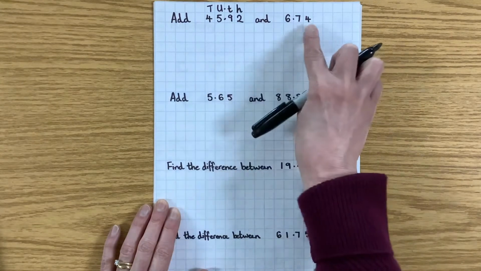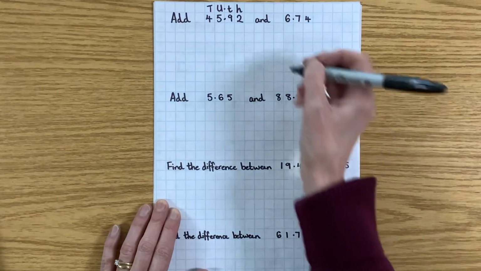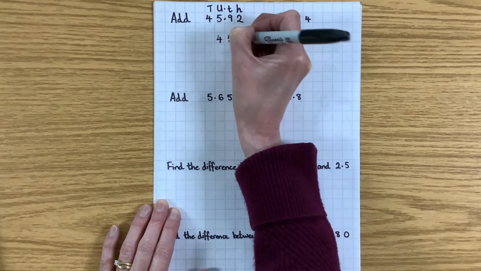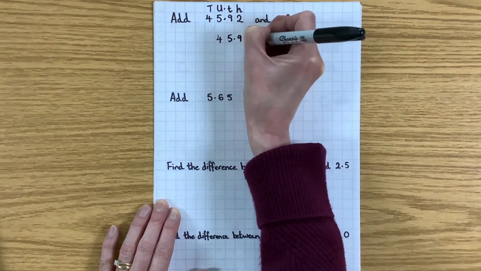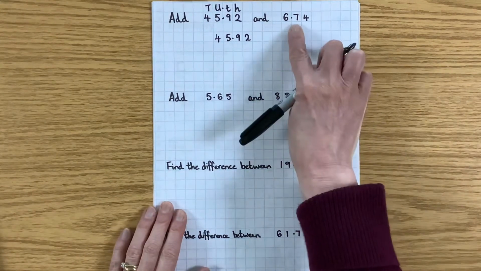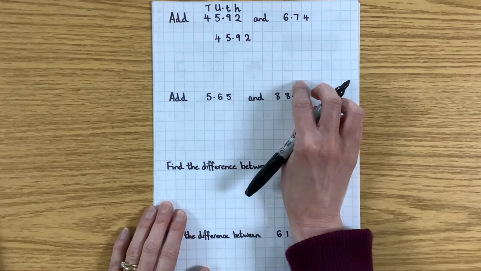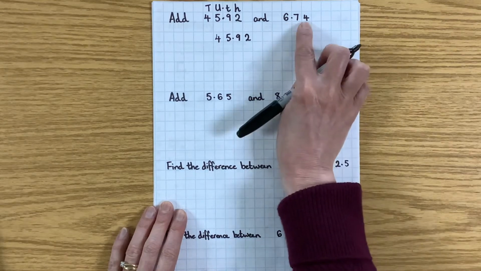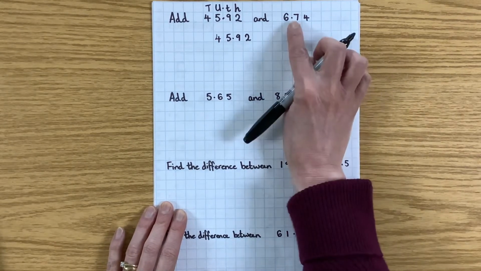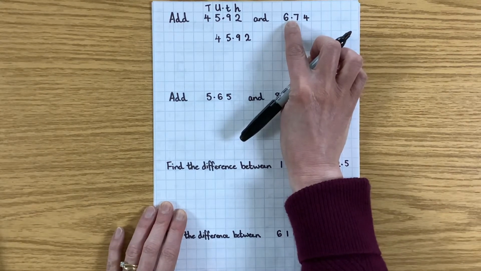So 45.92, 6.74. Well, 45.92 is going to be the bigger number, so I'm going to put it at the top of my calculation. And then I need to add my 6.74. When I go to write this number underneath, where am I going to begin? The clue is look for your decimal points.